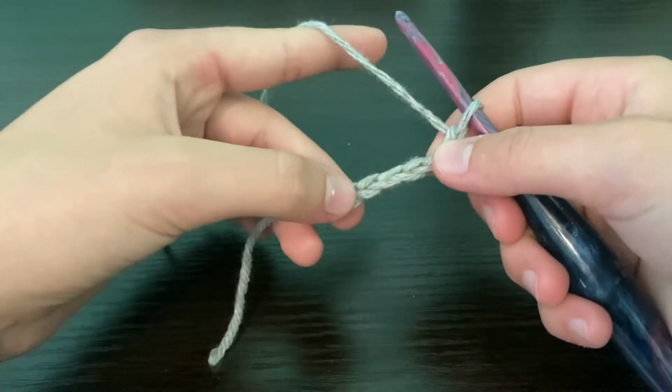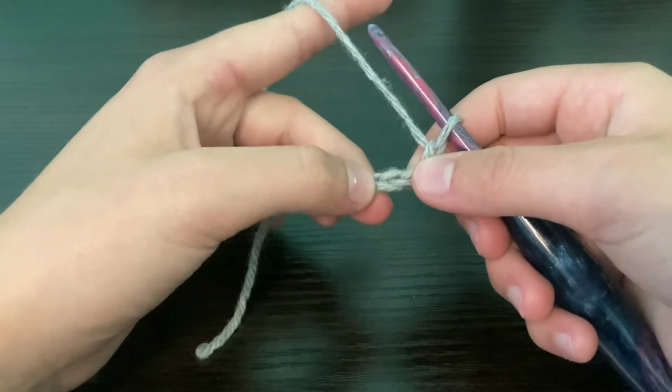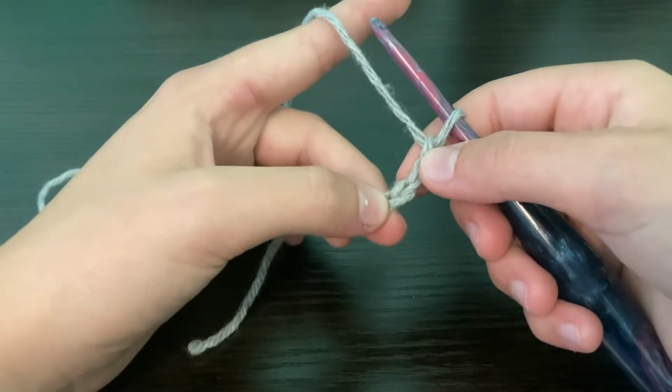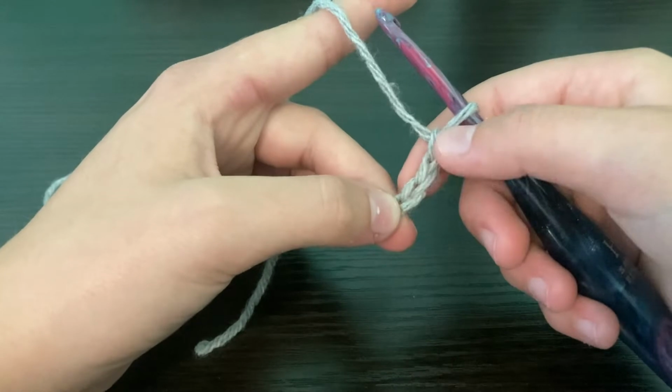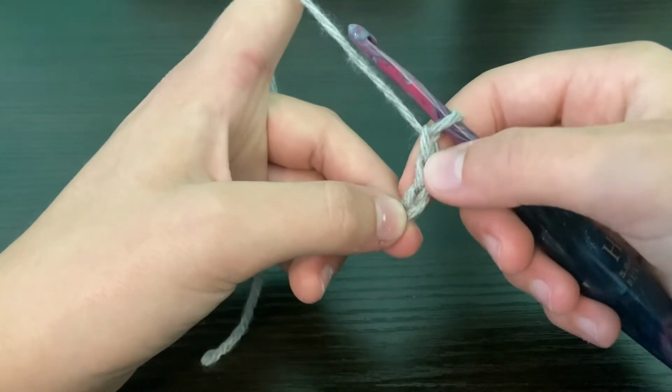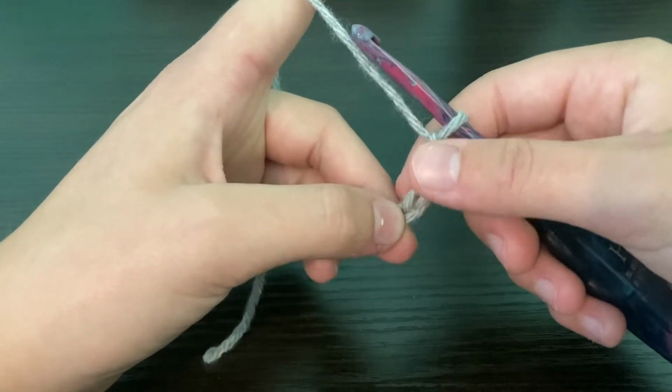So you might be thinking, because I'm going to be placing 3 double crochets in these ones, why don't I do a stack single crochet? It's because we need these side loops to create and build on our C2C item.